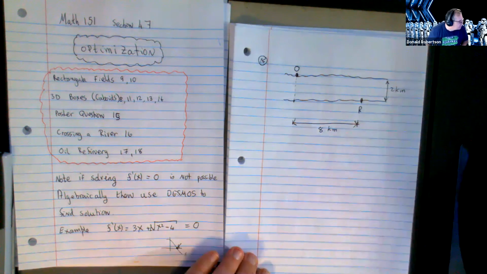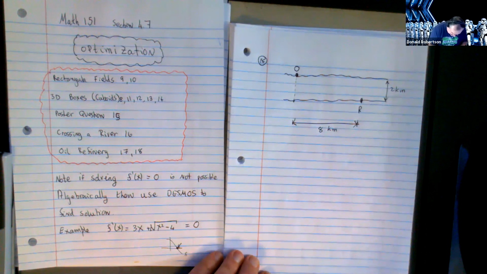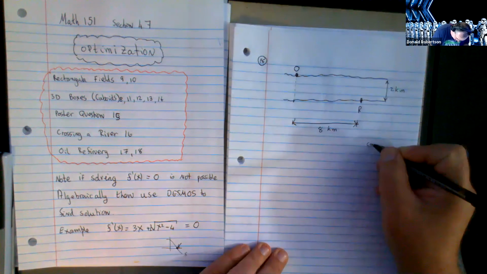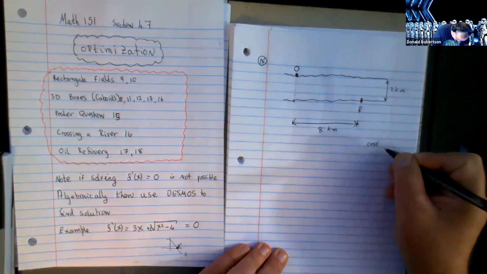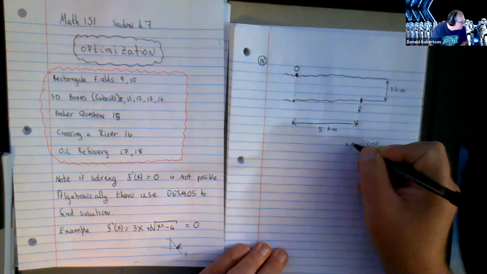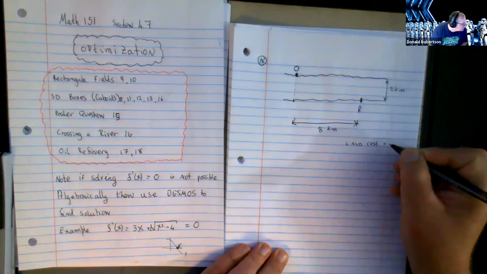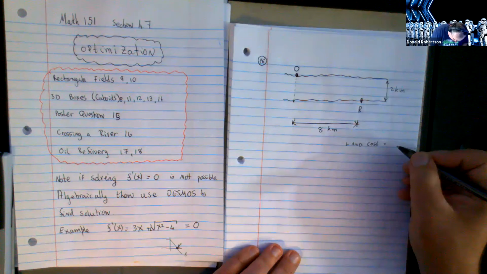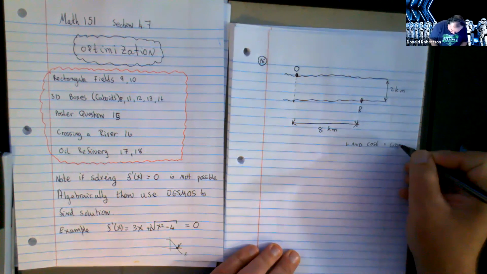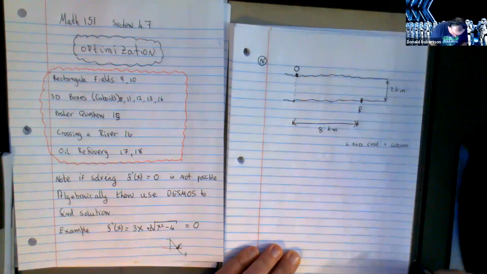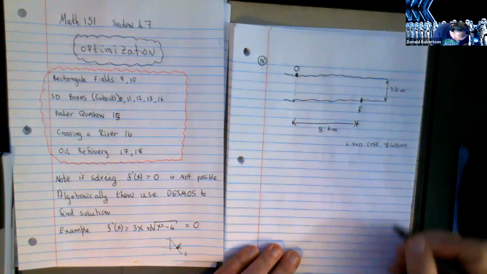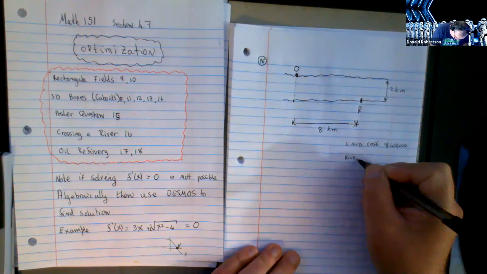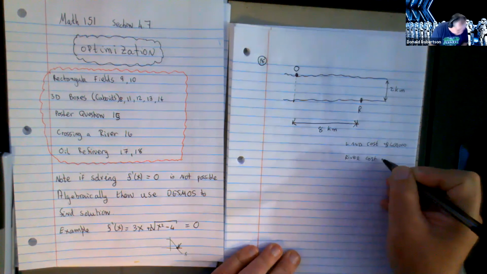Now, what else do we know? Oh, they tell us some cost things. The cost on land to build a pipe is $400,000 a kilometer. And if you do it in the river, the cost of the pipe on the river is twice as much.